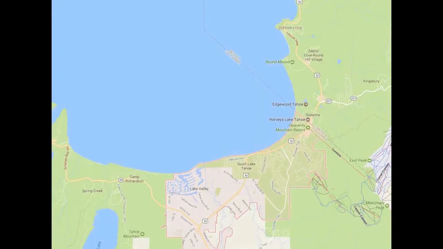Here's a map showing South Lake Tahoe, and on the very southeast corner of the lake, you can see where the state line is there between Nevada and California. And so Harvey's is right on the Nevada side of the border, right there in the town.